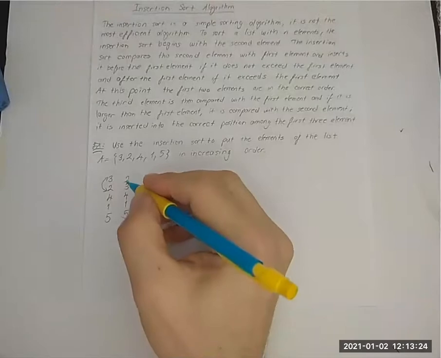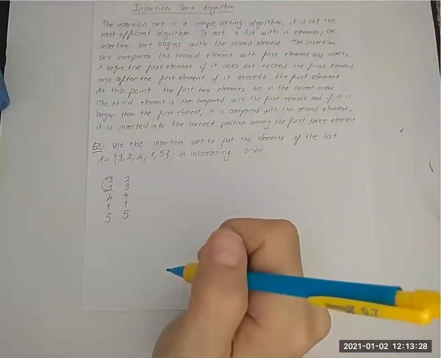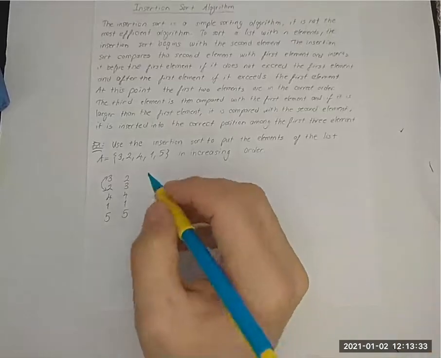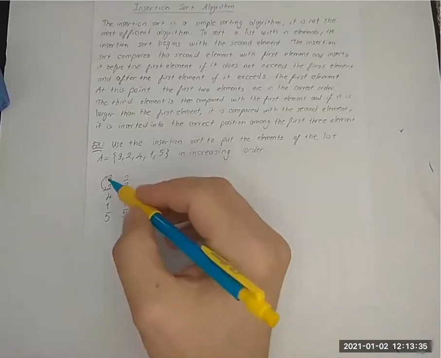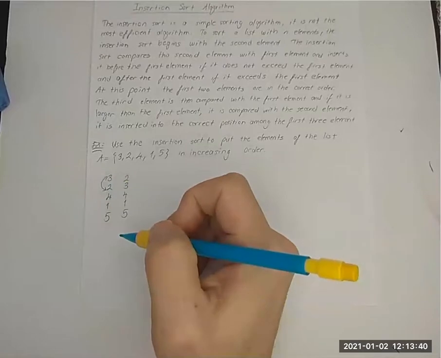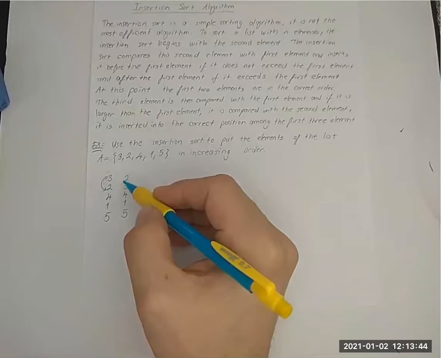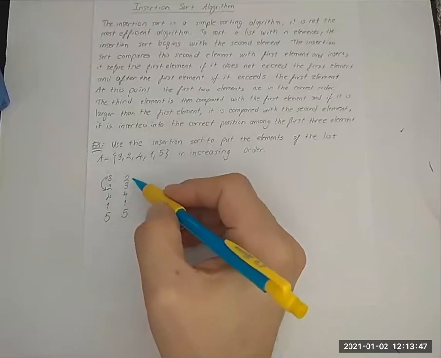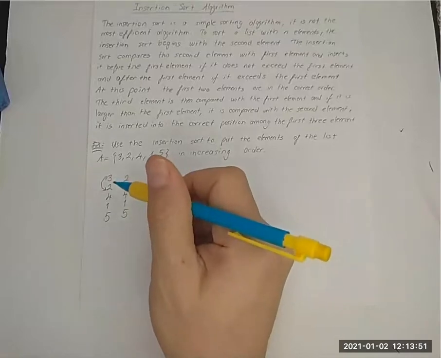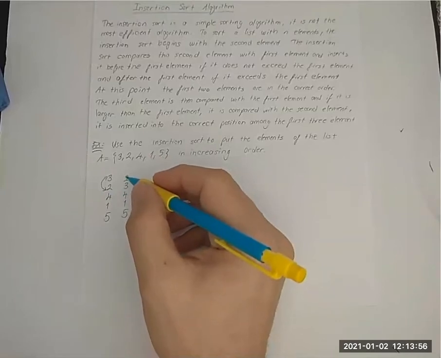So already we corrected here 2, 3, and 4, because the first two elements are corrected as 2, 3, and then it is going to check the first 3 elements, 2, 3, and 4, and see 4 is greater than 3, 4 is greater than 2.